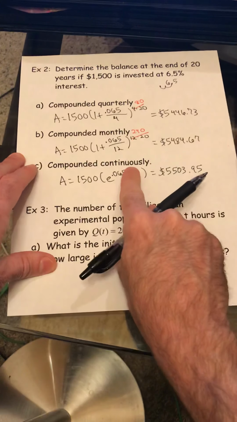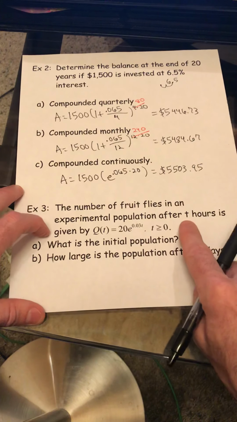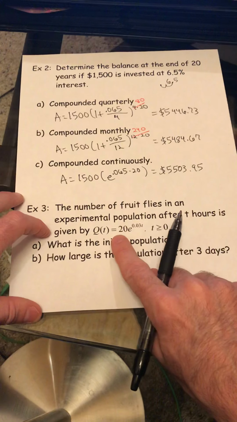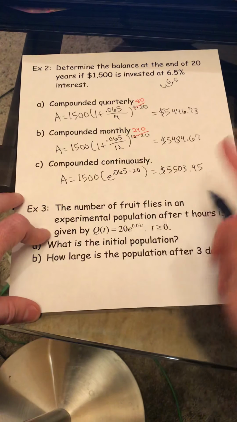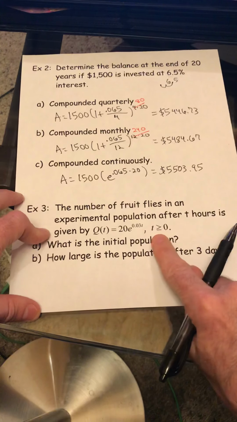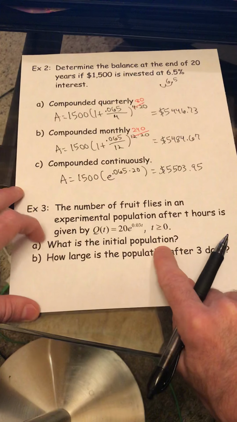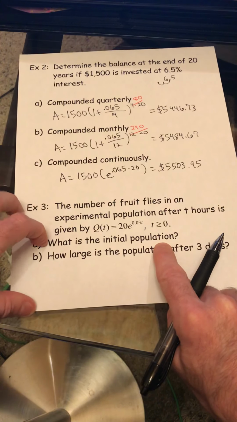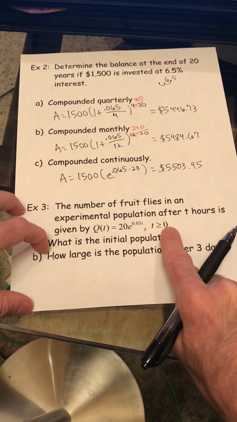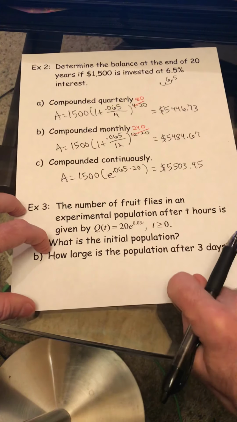All right, so one last example here. The number of fruit flies in an experimental population after T hours is given by Q of T equals 20e to the 0.03t, where T is greater than or equal to 0. So, what is the initial population? Well, there's actually two ways you could do this. The initial population is at time 0 when they're starting that experiment.